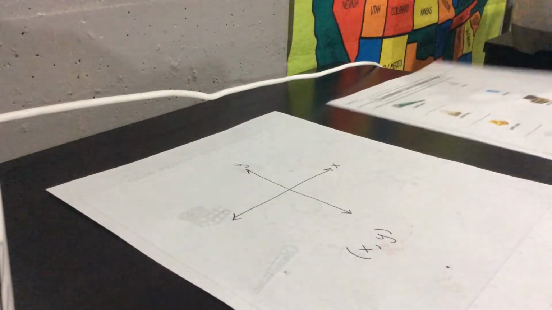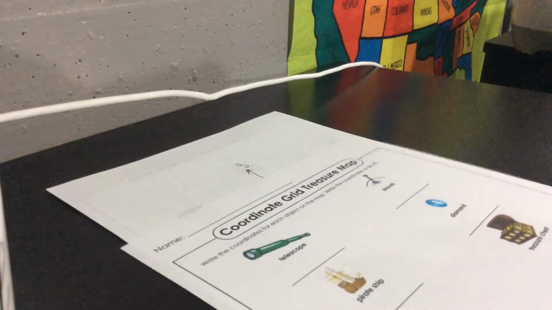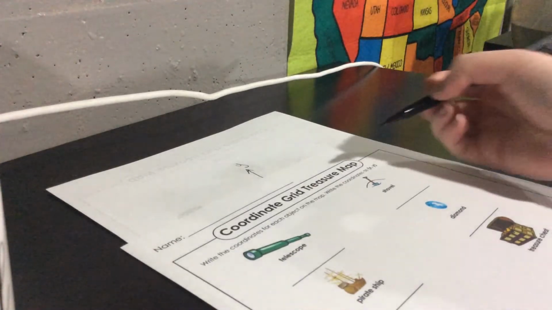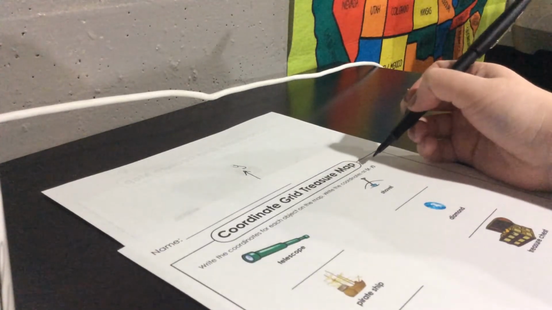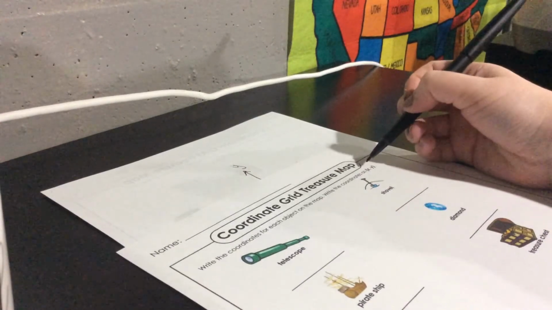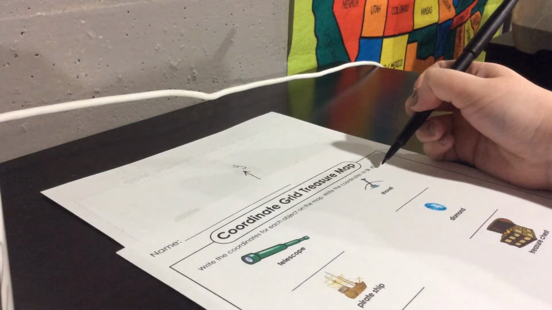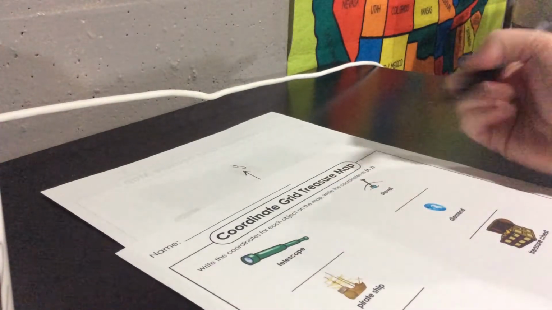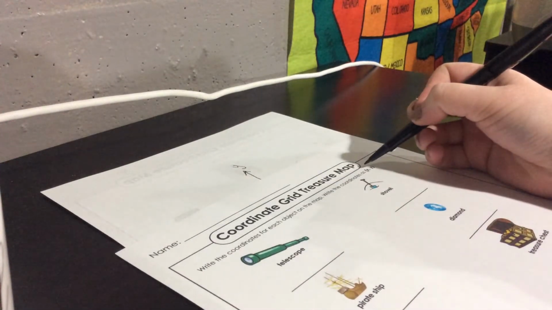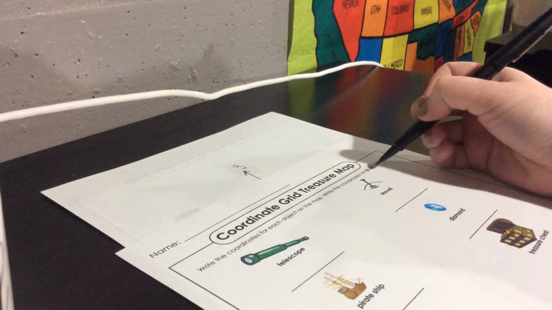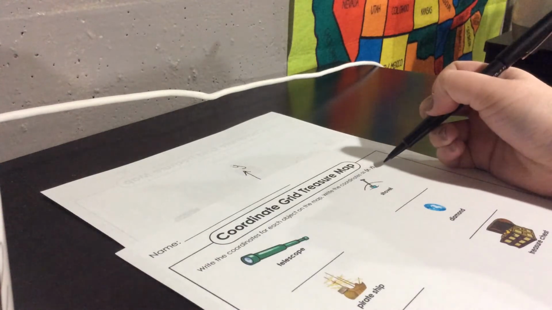Also, to help you remember how to write it, they told you on your answer sheet that you should be writing these coordinates as parentheses x, comma, y, close parentheses. So each one of our answers is going to be a parentheses, a number, comma, number, close parentheses.